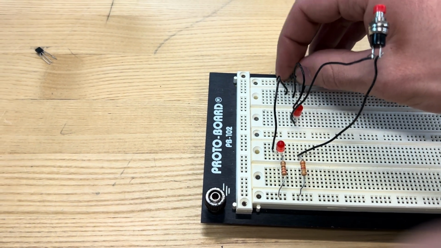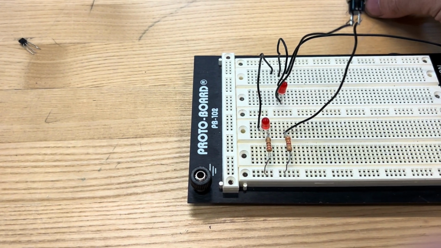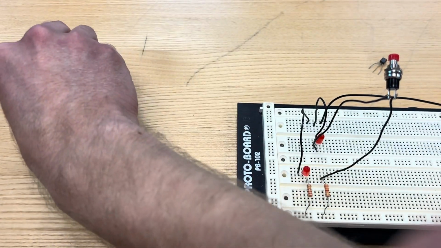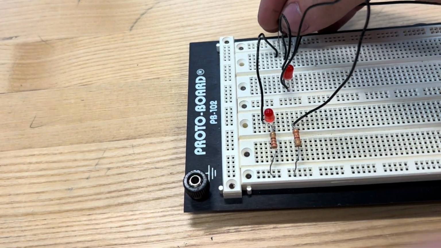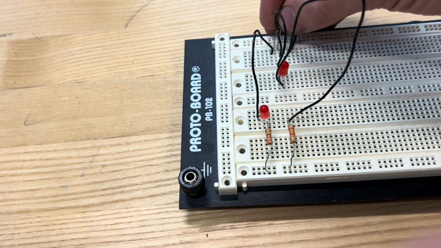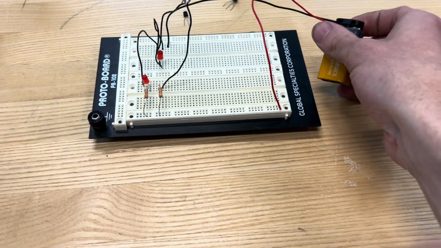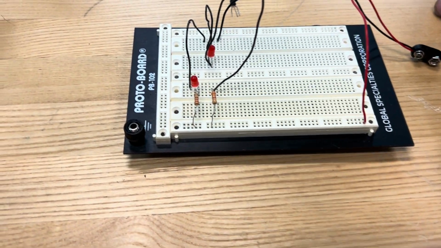We've got to change out the transistor. Let's disconnect the battery here first, just so we don't short anything out.